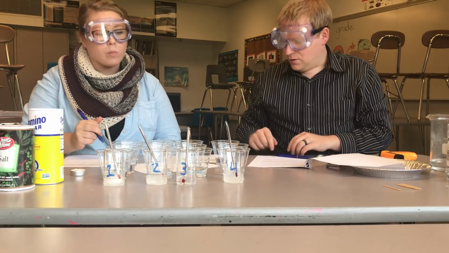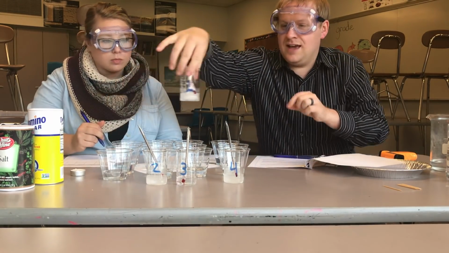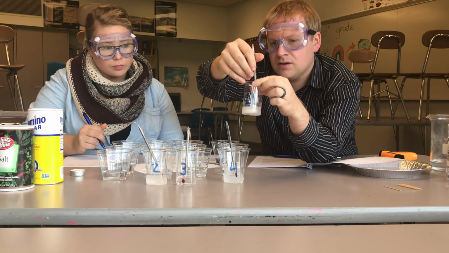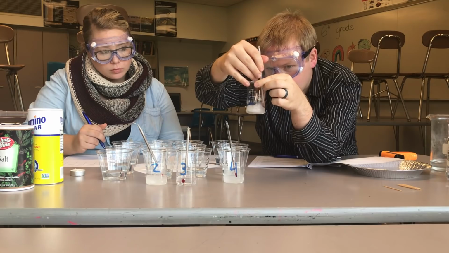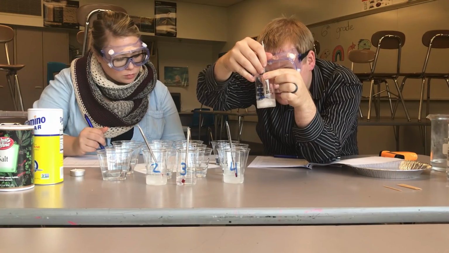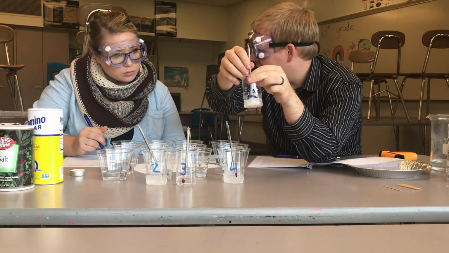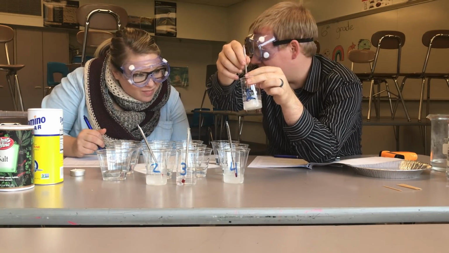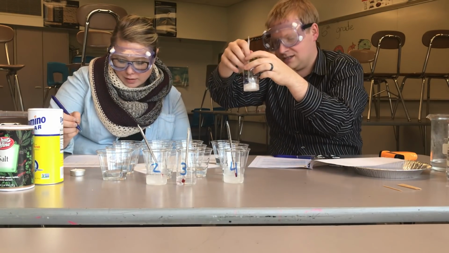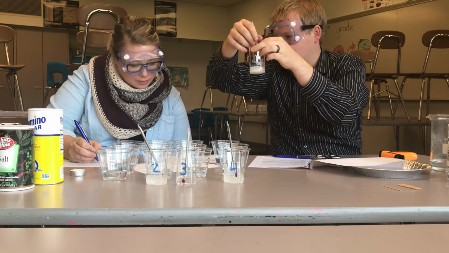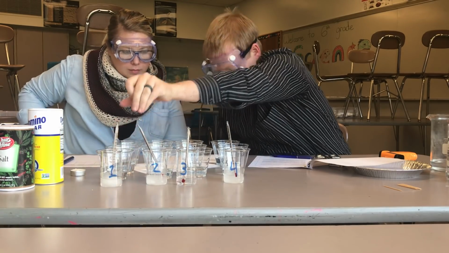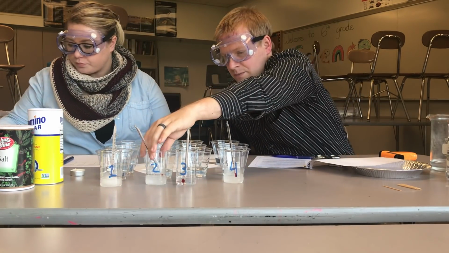So we'll take a look at liquid 1 next. And it's starting to melt a bit, but it's still overall frozen. And it looks like we have a temperature, looks like it's about 0 degrees Celsius. A little bit warmer as it's starting to melt, so we'll say 0 for liquid 1, and it's starting to melt.